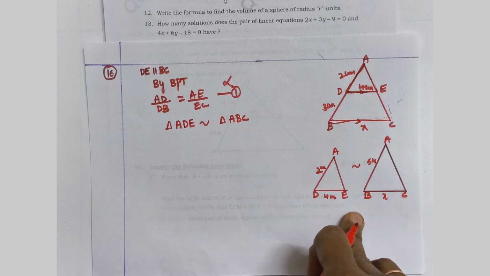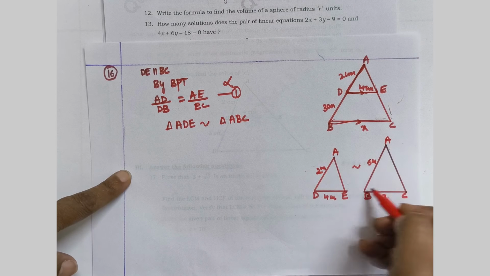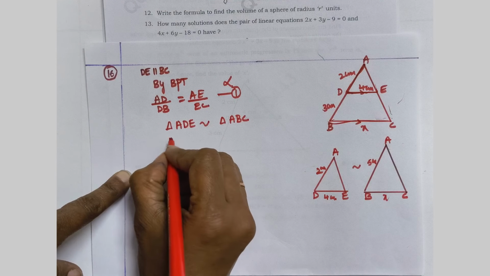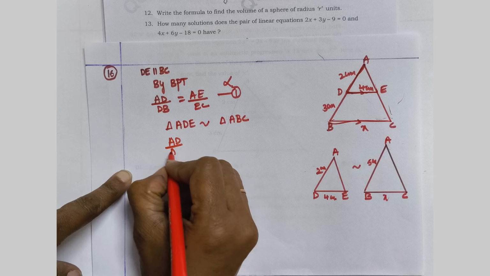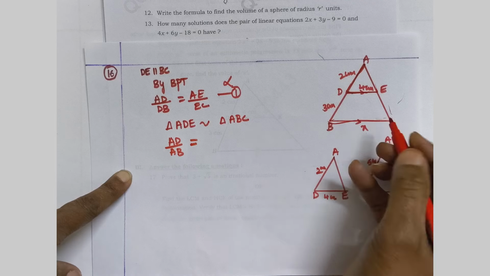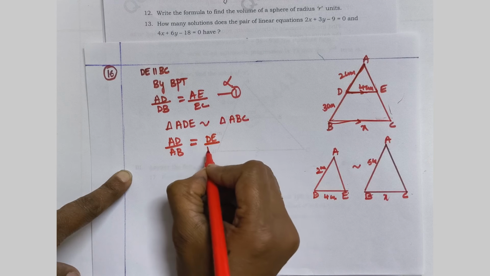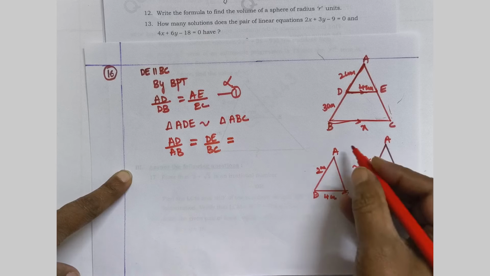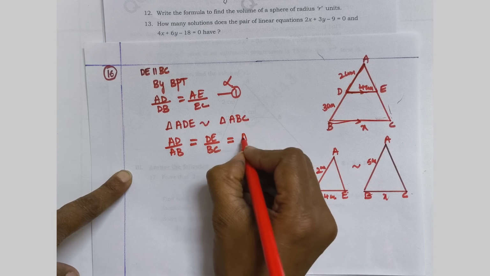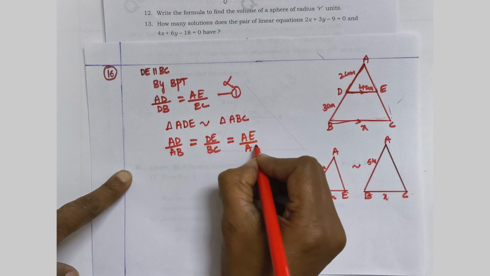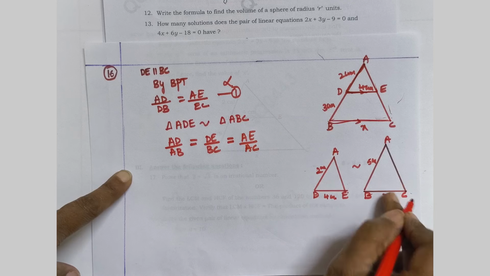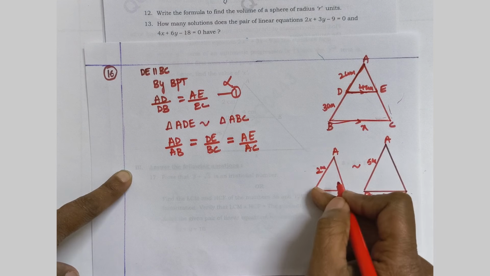Both are similar triangles, and similar triangles mean their sides are proportional.